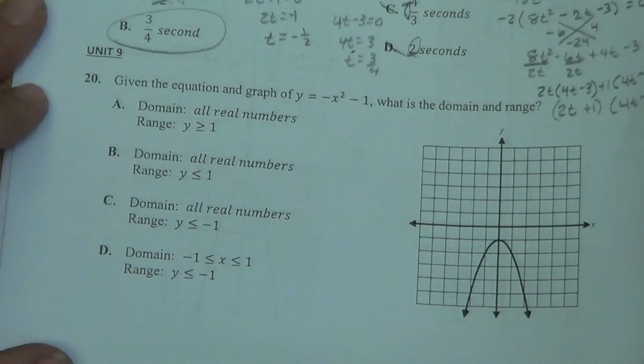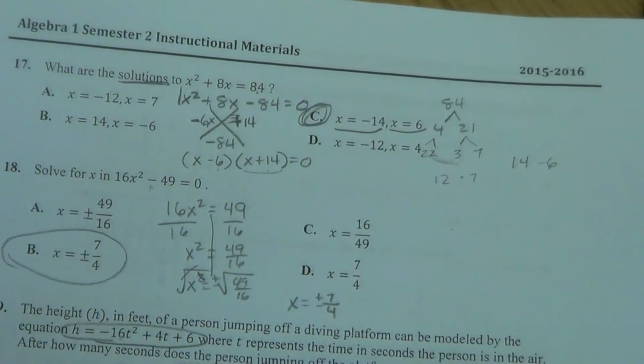Let's go down to the graph. It says, whoa, that's Unit 9. That's the end of Unit 8. Thank you very much.